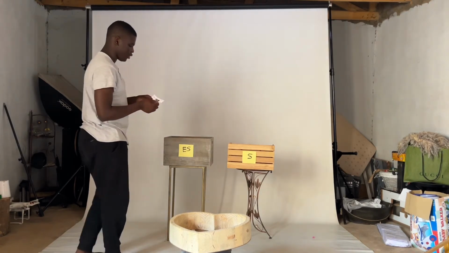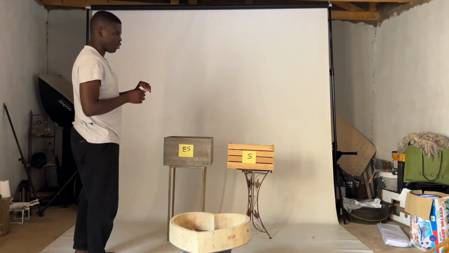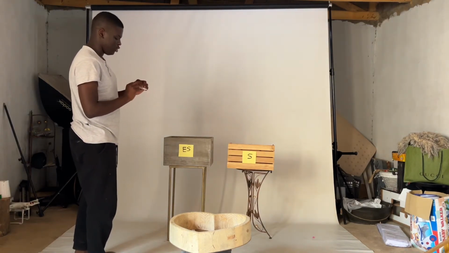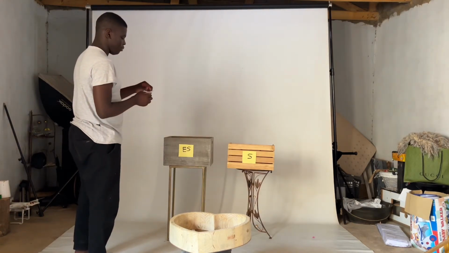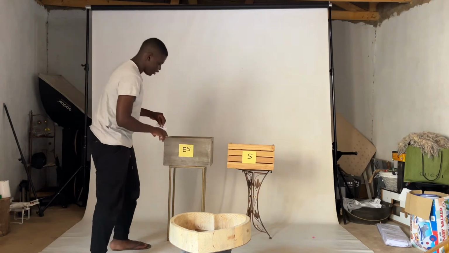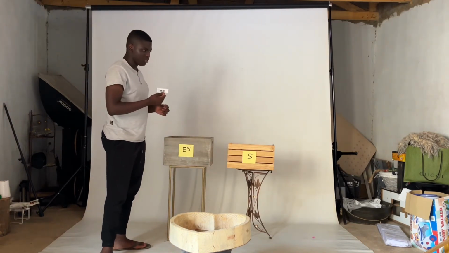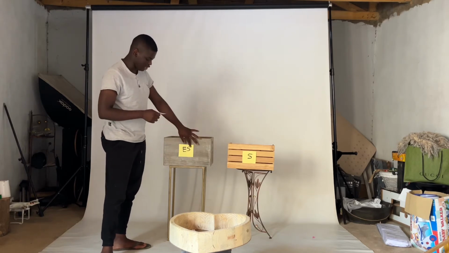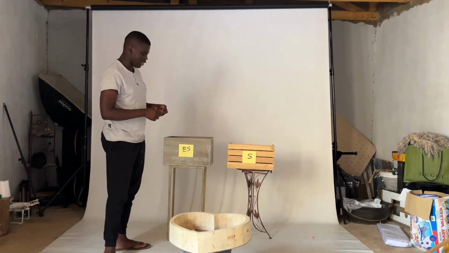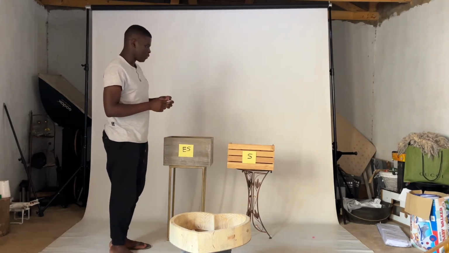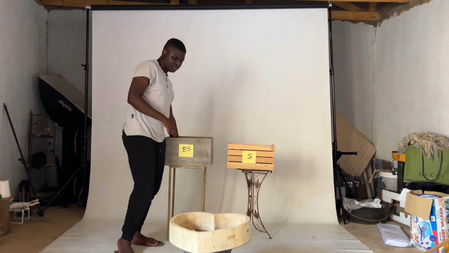So here I'm going to look at the word box and check the correct way it has to be written so that it can be in plural. So here I have box, and I'm going to add the letters or the sound es to the end, which means that I'm going to classify my word to this other side of the box.